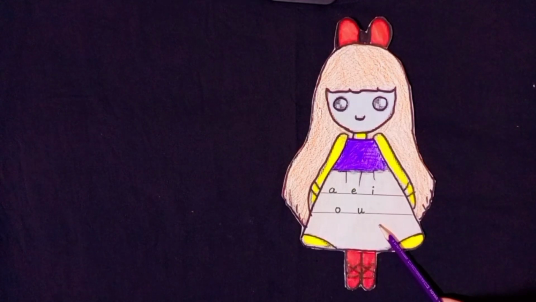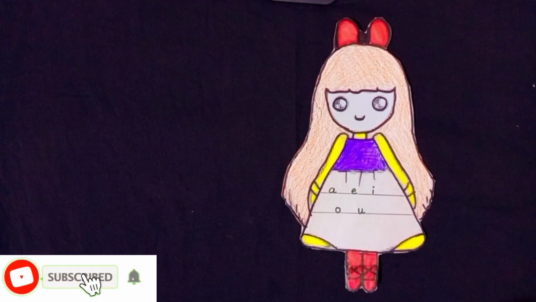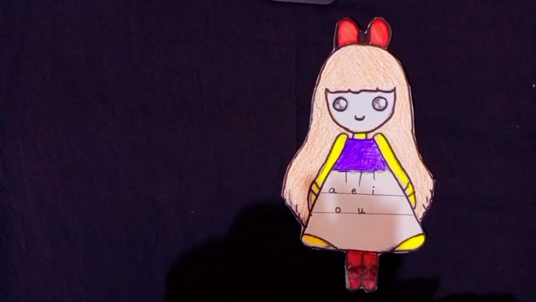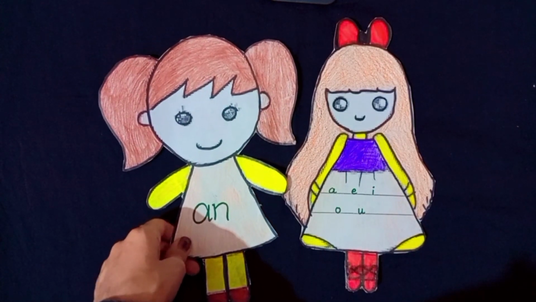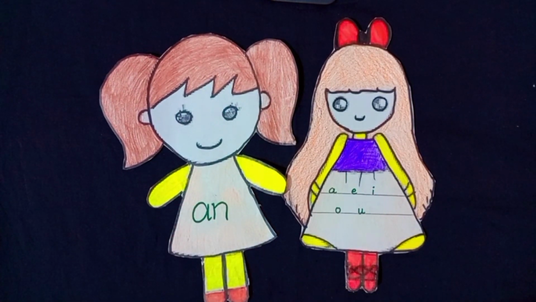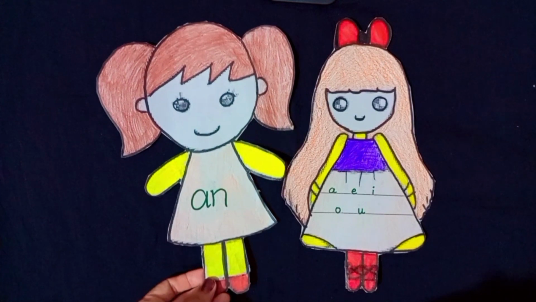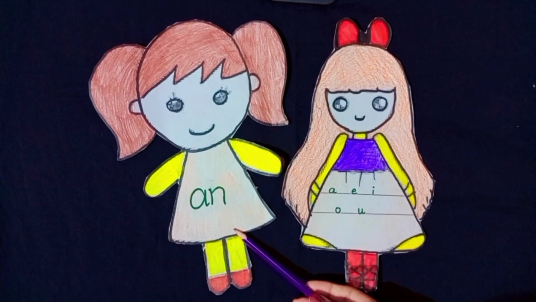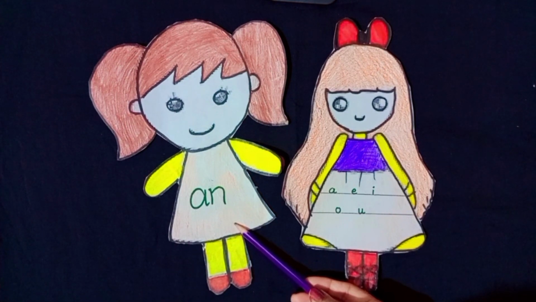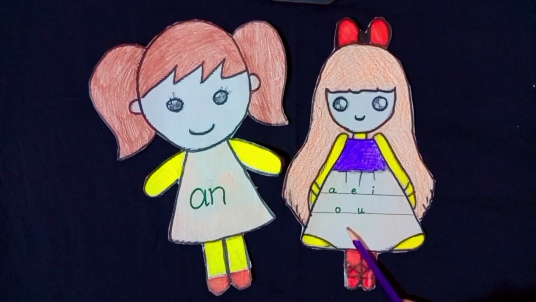Here's the vowels. Vowel has a best friend and they always stay together. Here comes the vowel's best friend. Hi, this is vowel's best friend. Shall we read the vowel's best friend name? An. An is the best friend of vowels.